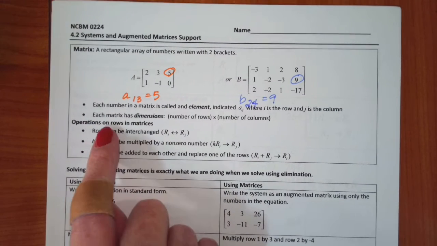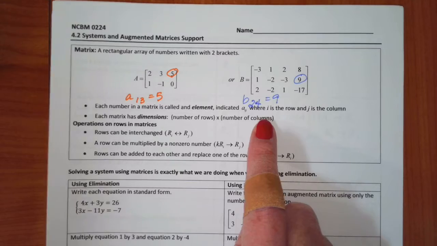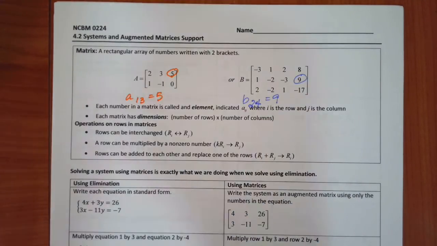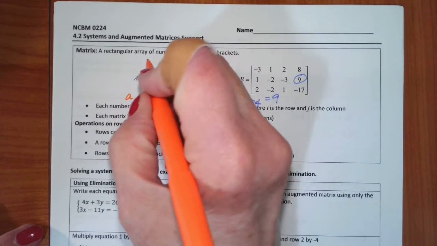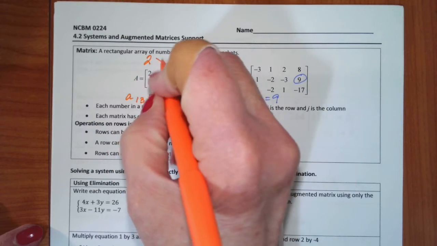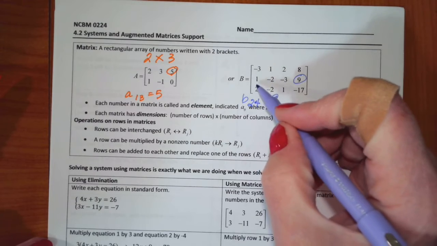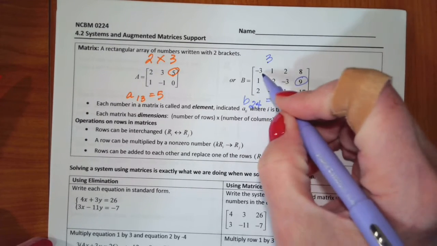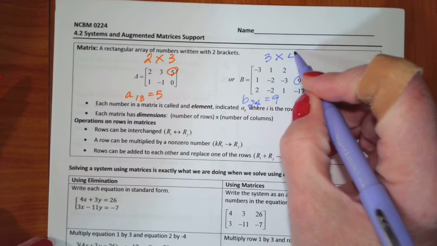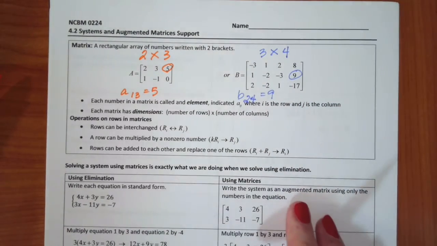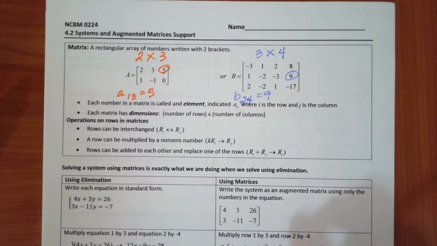Okay. Each matrix has dimensions, which is the number of rows times the number of columns. So A, there are 2 rows and there are 3 columns. In B, there are 1, 2, 3 rows, 1, 2, 3, 4 columns. This will not become that important in this lesson, but these are the 2 sizes that we're going to be working with today. And it'll be important in 4.3 and subsequent.